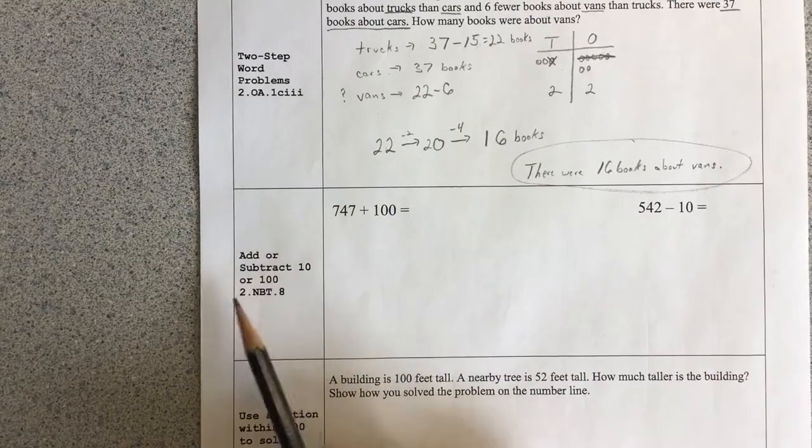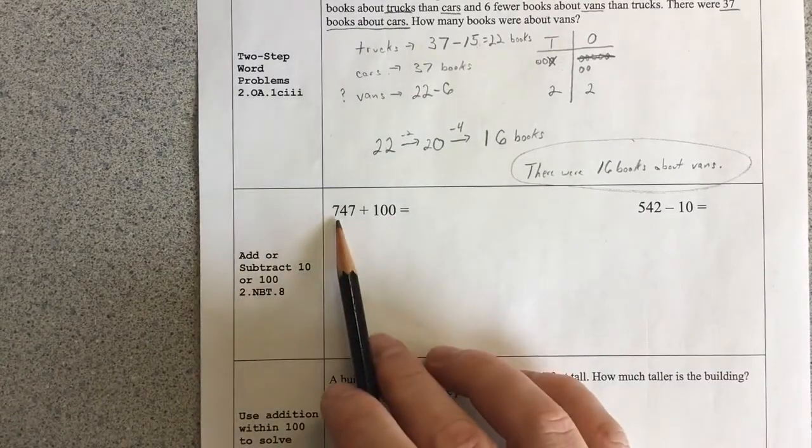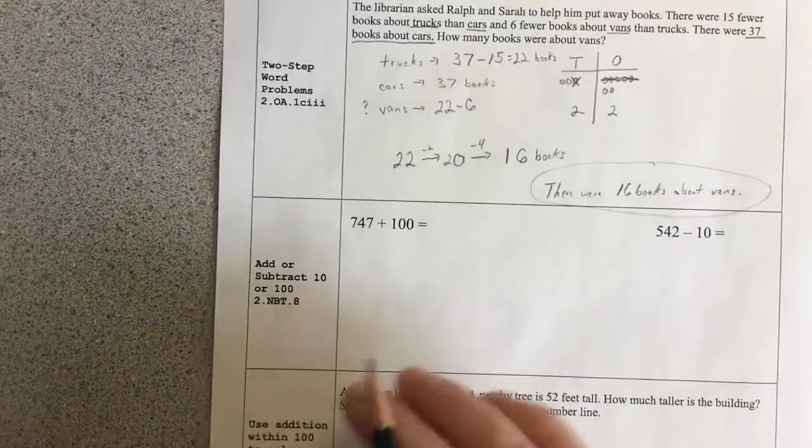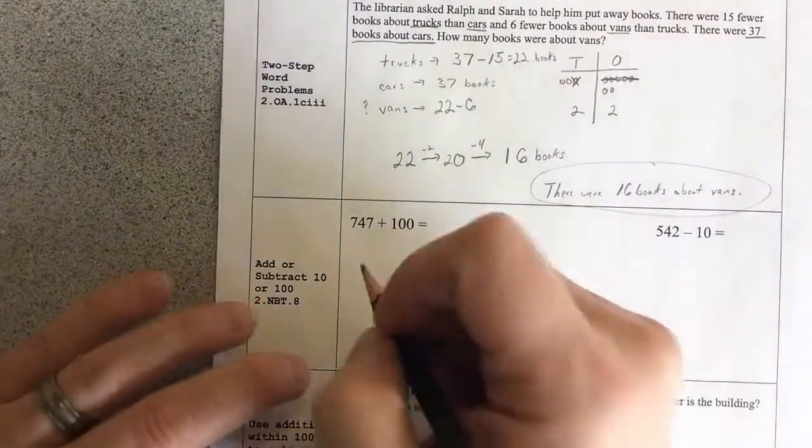Add or subtract 10 or 100. 747 plus 100. I'm going to use just a simple hundreds, tens, ones chart to show my work.